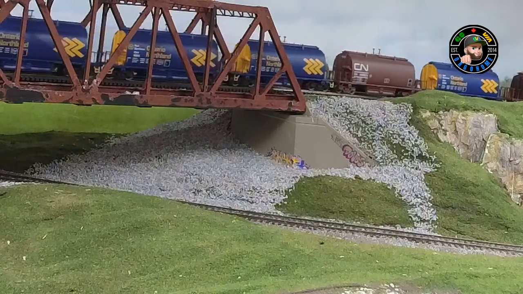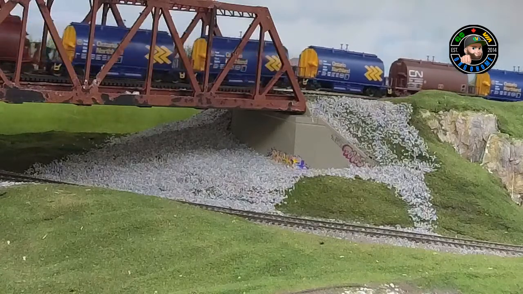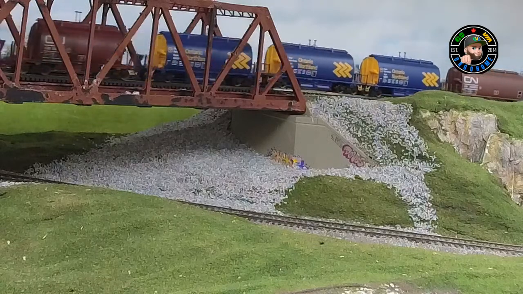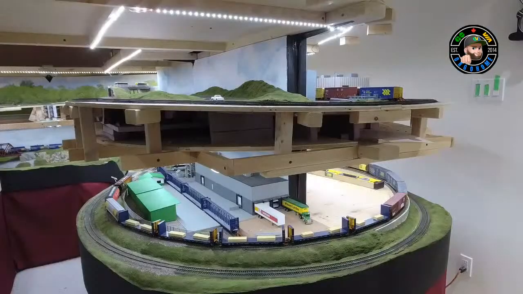It's pulling a lot of cars, and even for just one locomotive, you know. Let's go to the wide angle shot here.